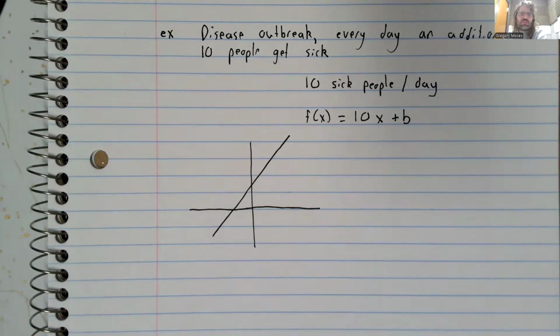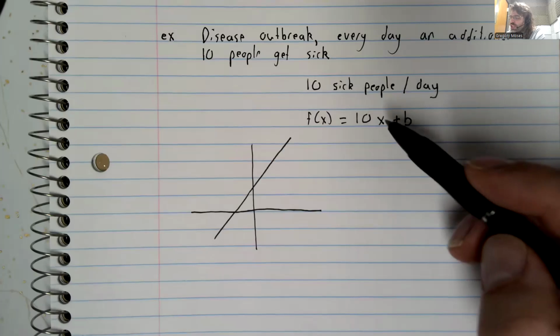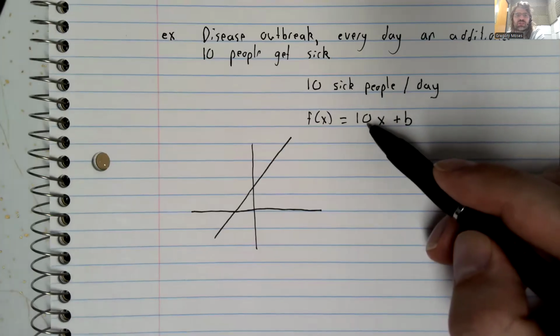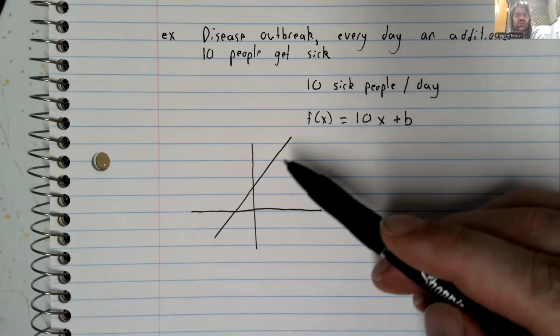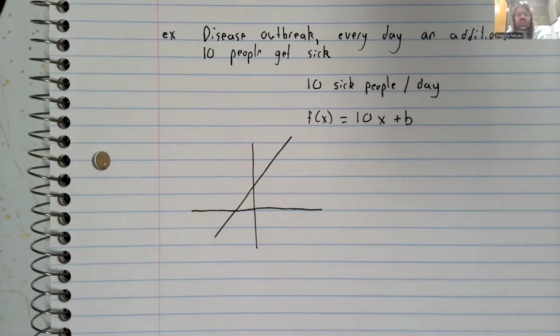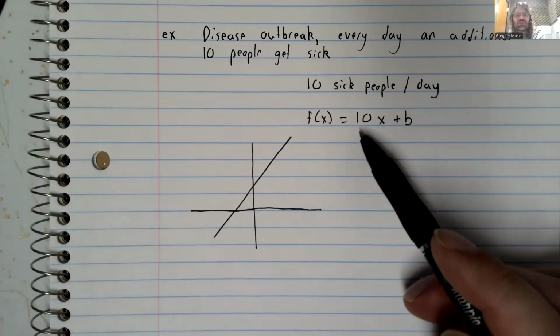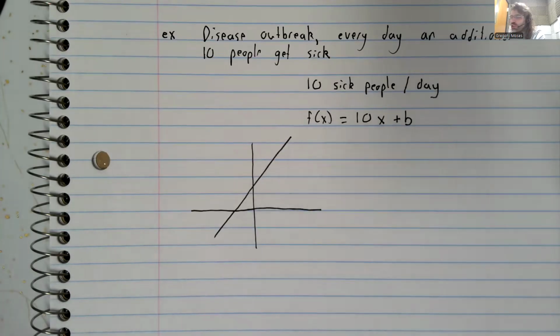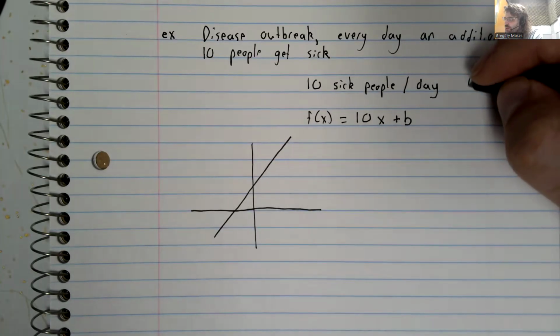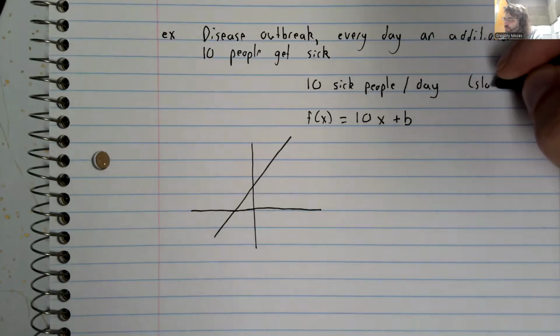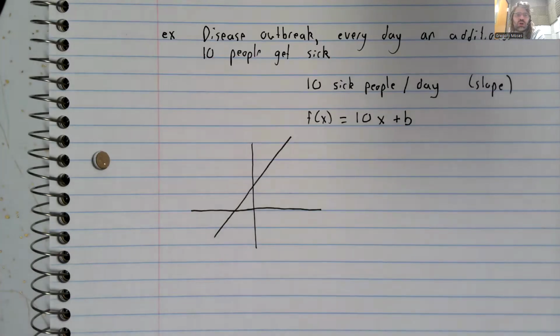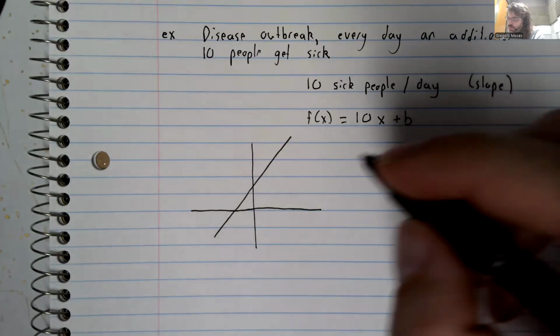And you probably know from high school or wherever the relationship between this number 10 and the graph, but maybe you don't. And if you don't, that's fine too. This constant rate of change when we're looking at a graph is also called the slope.